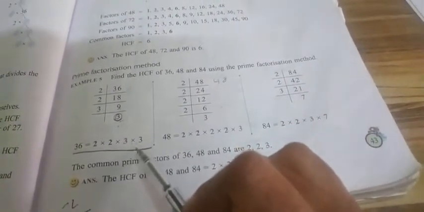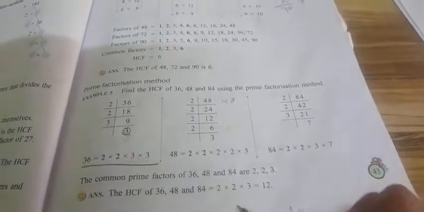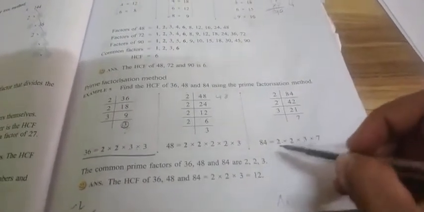If it is the same number, only write it and then you can multiply. Got it? Take the common number and multiply and we'll get the HCF. For example, see, these are the numbers, right? We have to take the common numbers in all the products. That you multiply and get the answer. That becomes the HCF of 36, 48 and 84. This is using the prime factorization method.